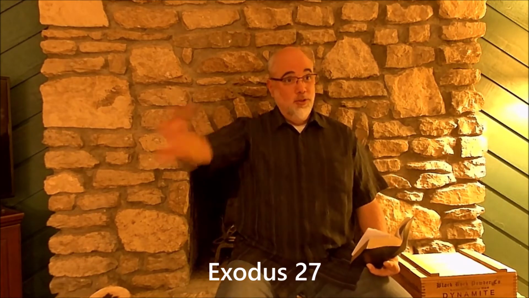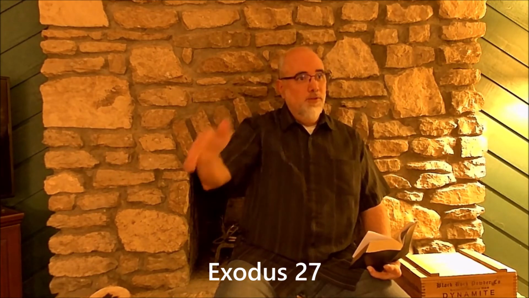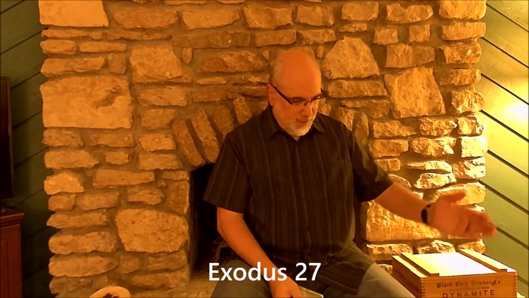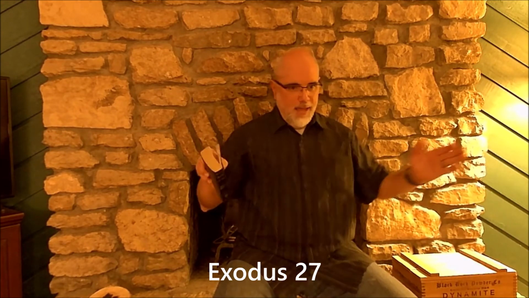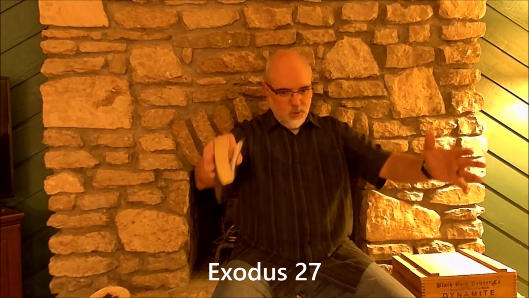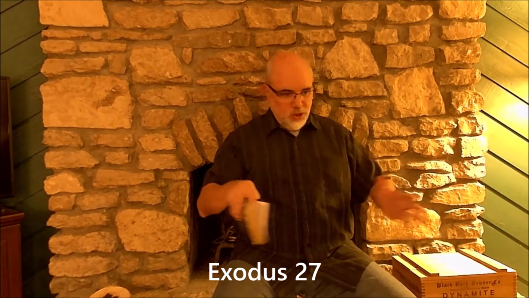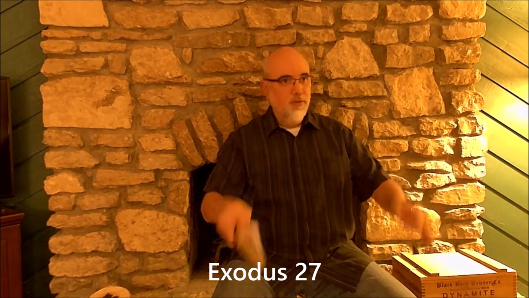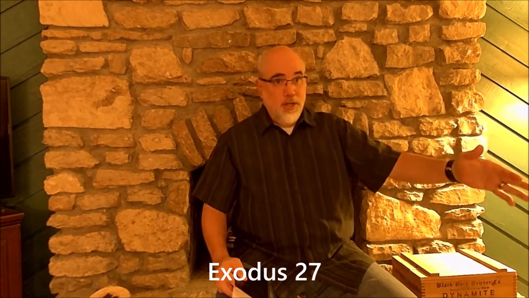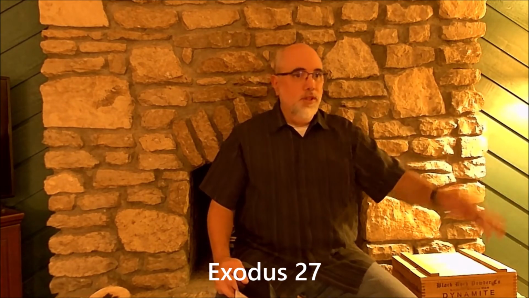Okay, so picking up from chapter 26, we talked last time about the tabernacle coverings, and they were actually called curtains, but they were coverings that went over the tabernacle. There were boards that were placed into these sockets, and they went all the way around and created this wall, except for the opening section, and they were covered in gold. And then they took the coverings over and placed them over the top.